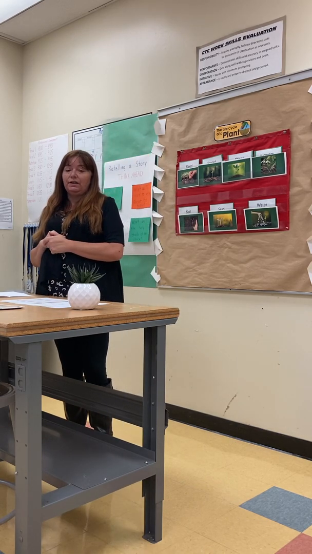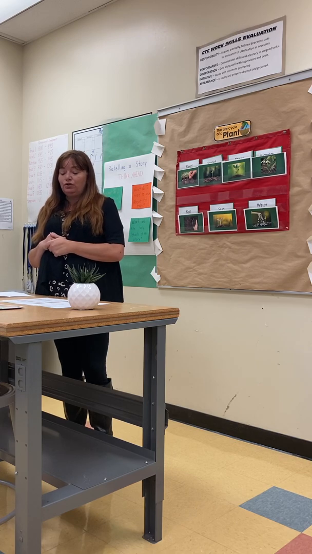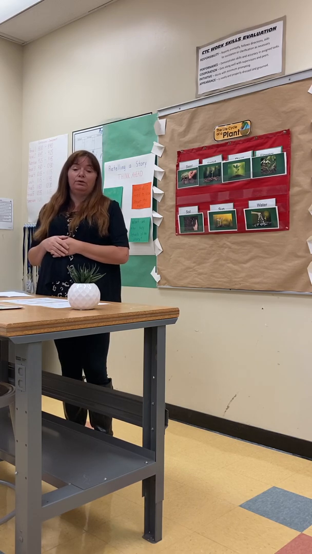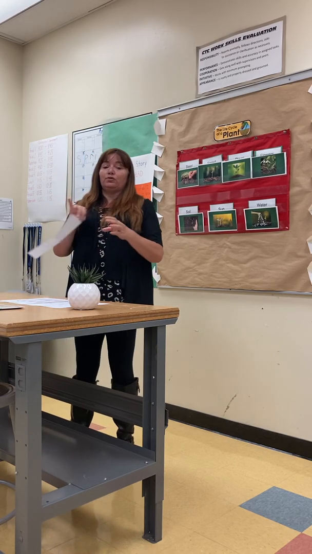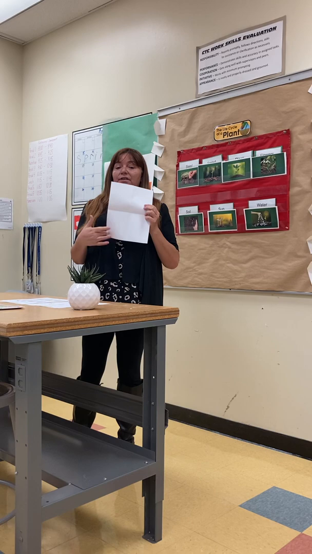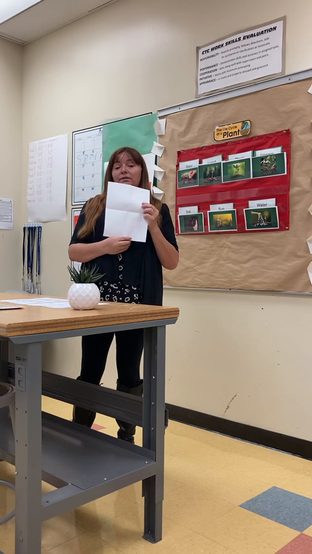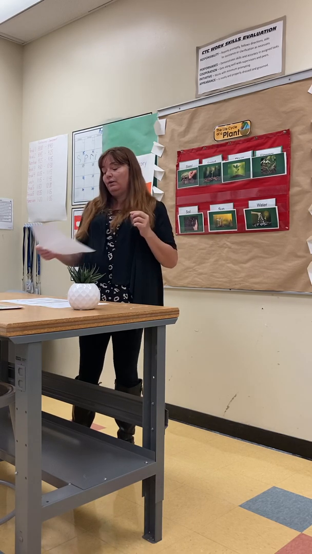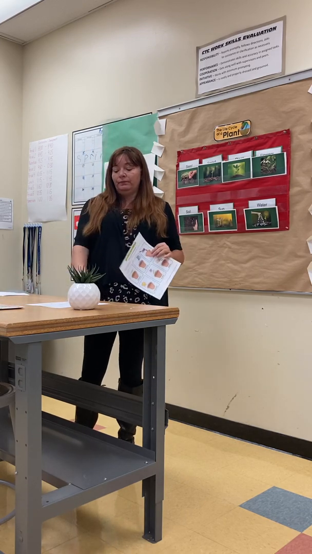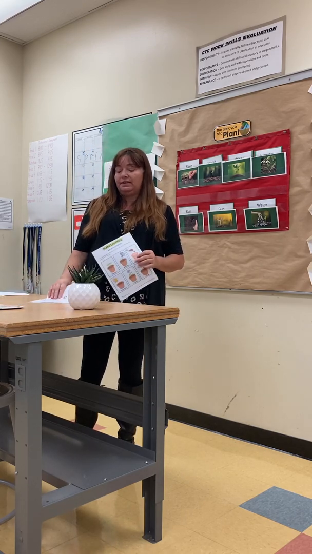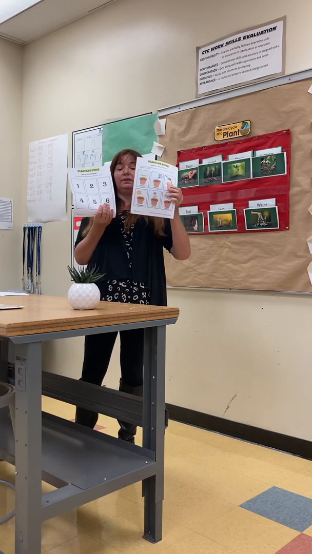After your discussions, I'm going to ask you to pick different ways to show me what you know about the plant life cycle. You can either draw the different stages of the plant life cycle on this page, or you can cut and paste the different stages of a plant life cycle.